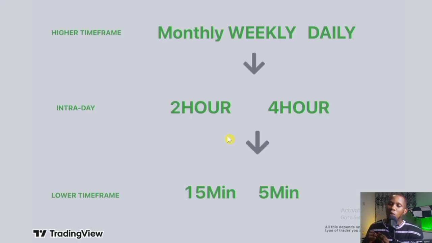And how then are we going to choose the right time frame for our trading? Now I classify this way. My higher time frames are the monthly, weekly and daily. My intraday, I have the 2-hour and the 4-hour. In my lower time frame, I have the 15 minutes and my 5 minutes.